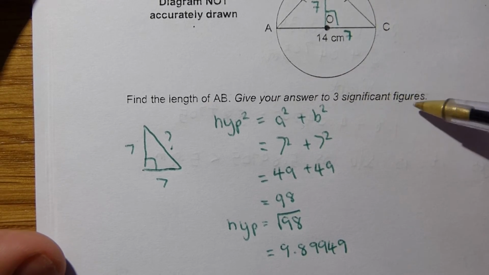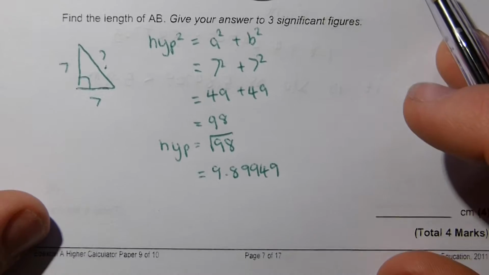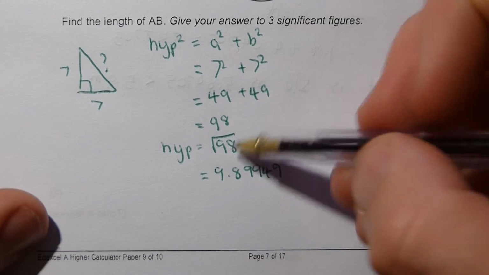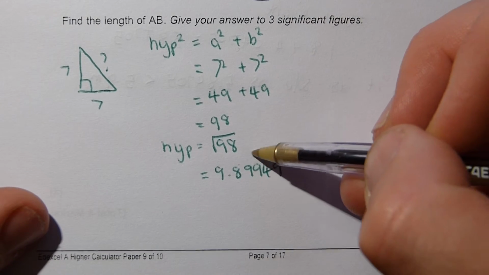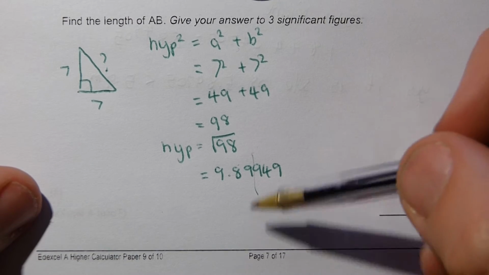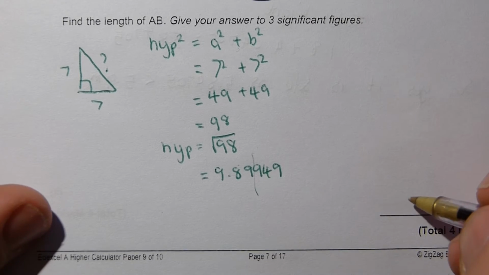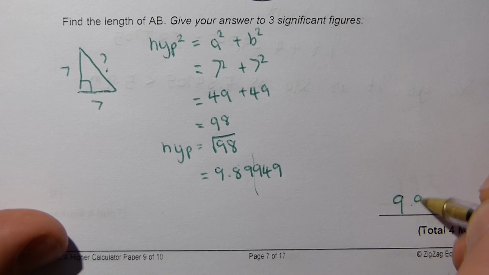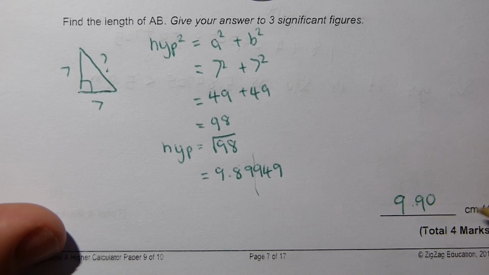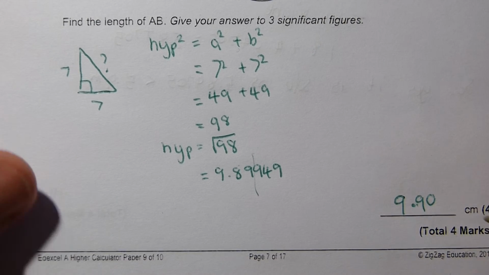The question asked for it to 3 significant figures. So we're going to cut off after the third, 1, 2, third significant figure. Now it's a 9, so we're going to need to knock this one up, which in turn knocks this one up, giving us a final rounded answer of 9.90 centimetres.